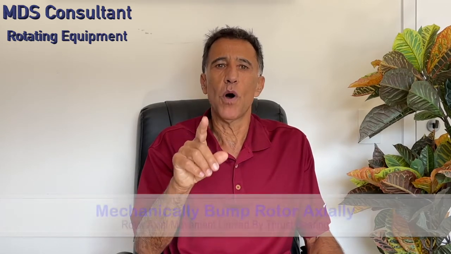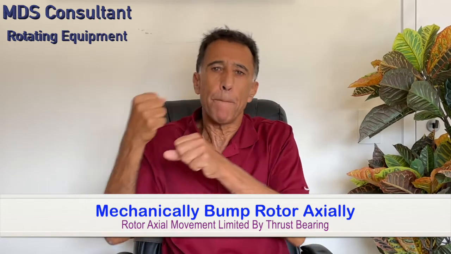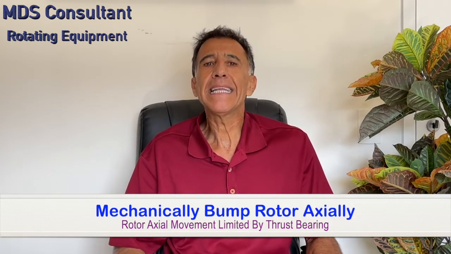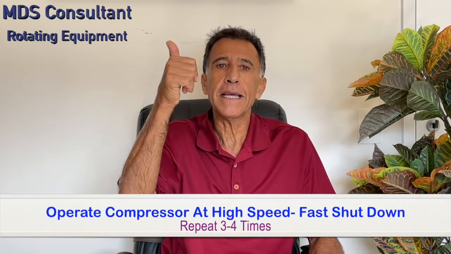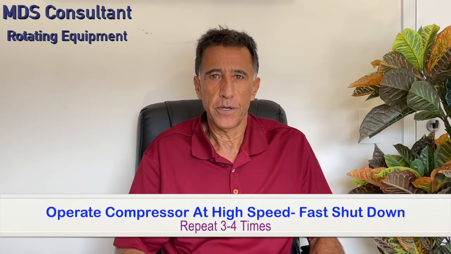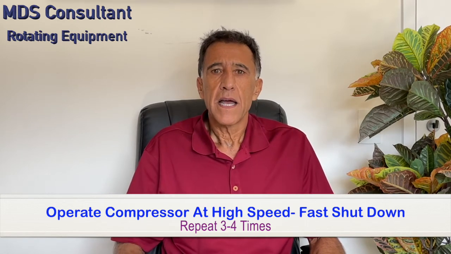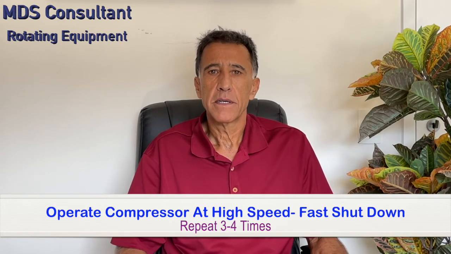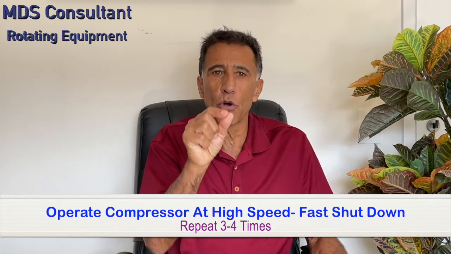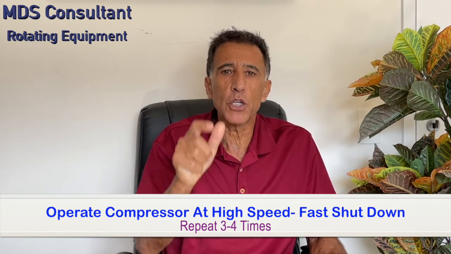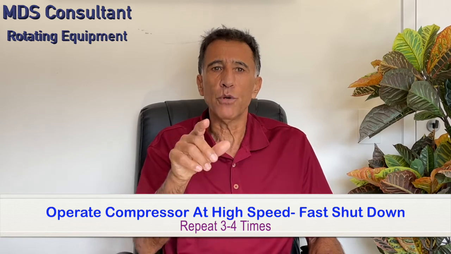The simplest one is to physically bump the rotor. Either mechanically lever it back and forth as much as the thrust bearing would allow, or run it to some high speed and give it a fast shutdown. Do this, start and stop a few times. It's all about jolting the rotor so the dynamic ring will let go. This could free the seal if a dynamic ring is really not glued to the casing.